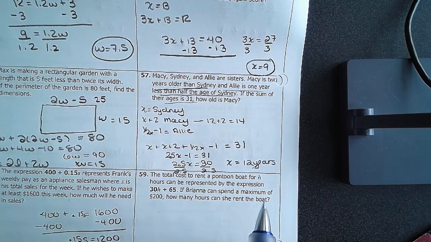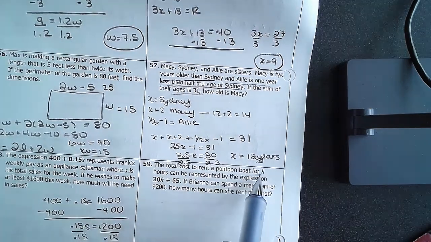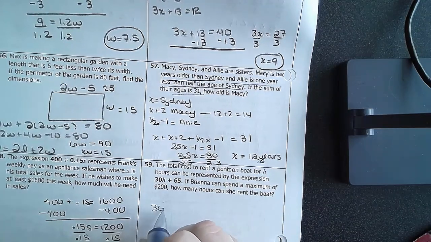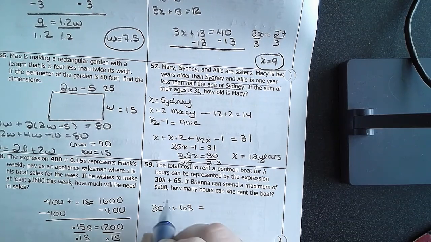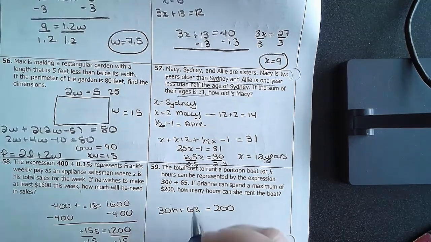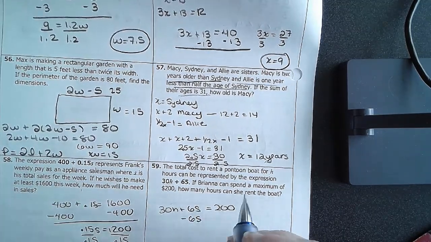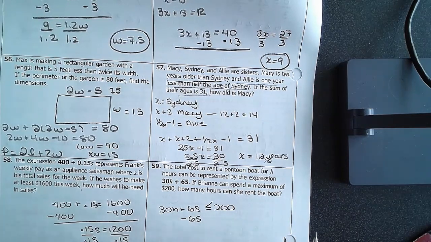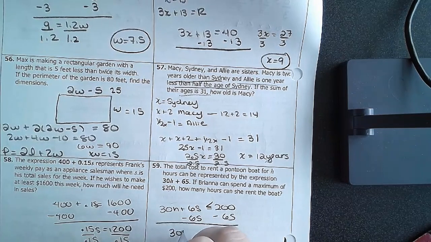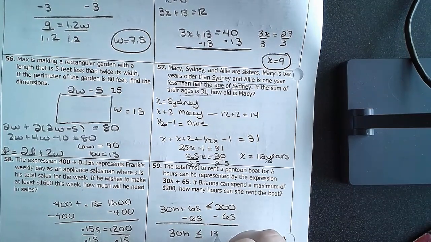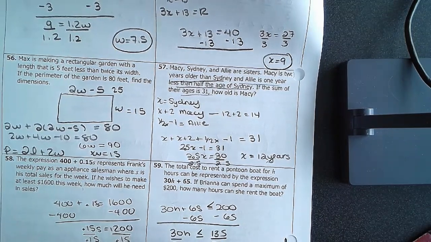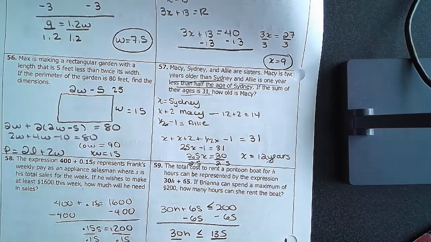All right. Now, 38 plus 65. She can spend a maximum of $200. So how long can she rent it? So we'll just go ahead and do less than or equal to. So I'm going to take away 65. So 30 times the hours is less than or equal to 135. And then I divide by 30. And my hours are less than or equal to 4.5 hours.